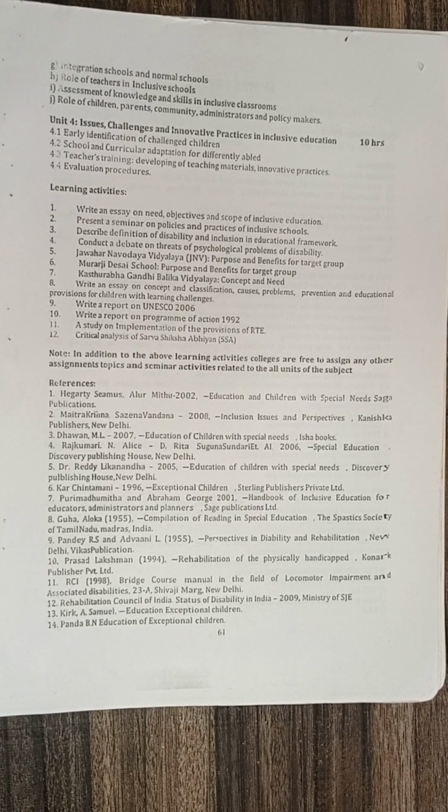4.2 School and curricular adaptation for differently abled. 4.3 Teacher training, developing teaching materials, innovative practices. 4.4 Evaluation procedures. So we can go through the learning activities here. What are the learning activities required to be known by a teacher trainee? First, write an essay on need, objectives and scope of inclusive education.